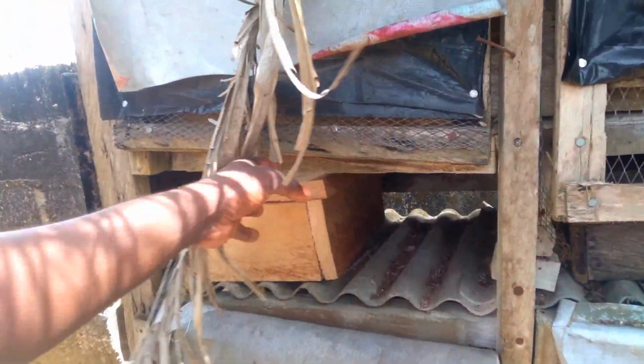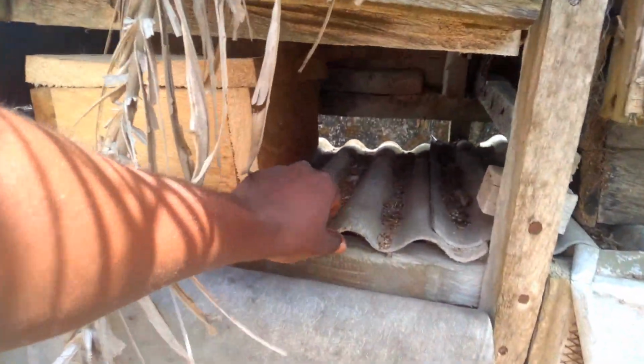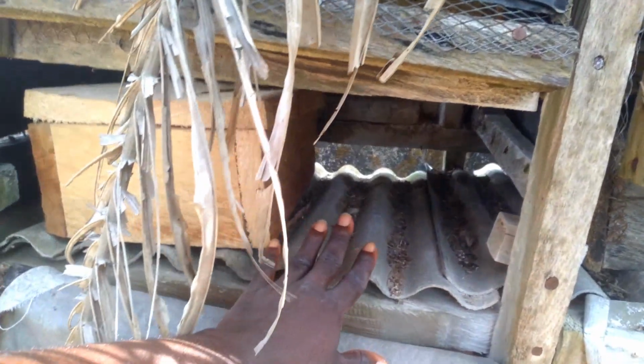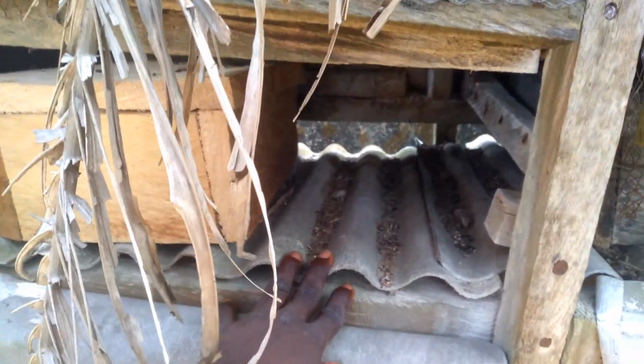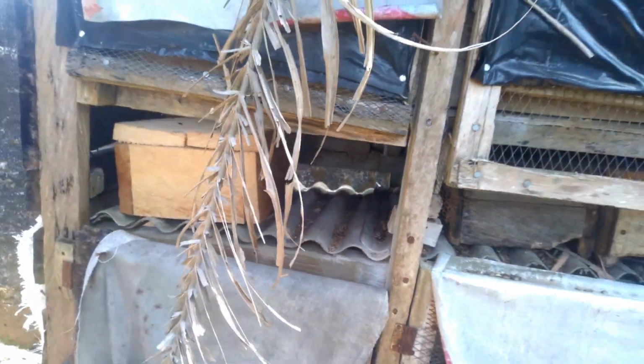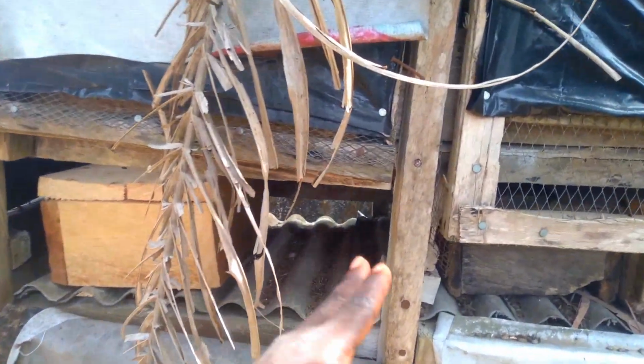So one thing to note, like I talked about the angle of this urine collector. If you look at this one clearly, you see that I did not get the angle right here. The angle was not enough to run off the poo and the urine.